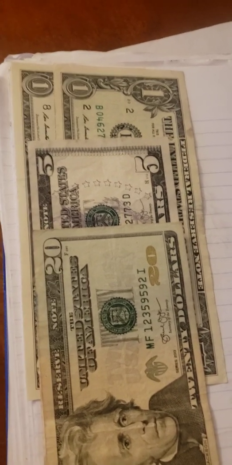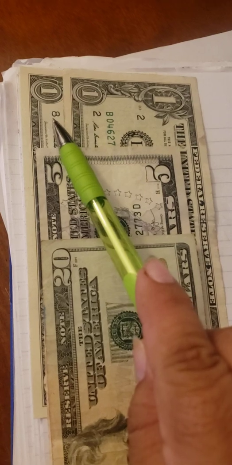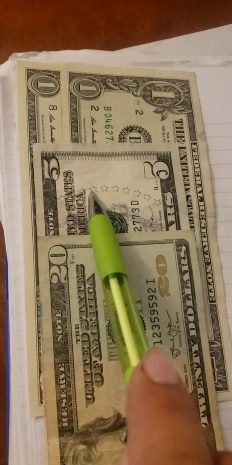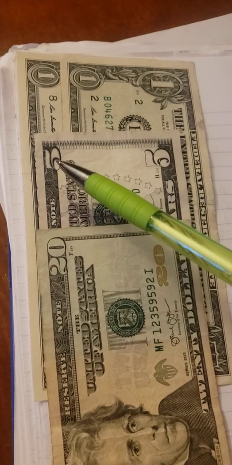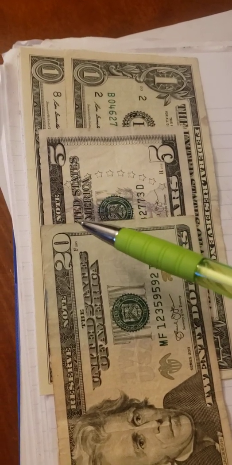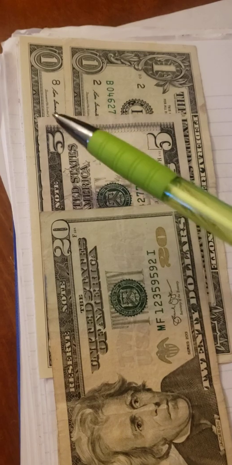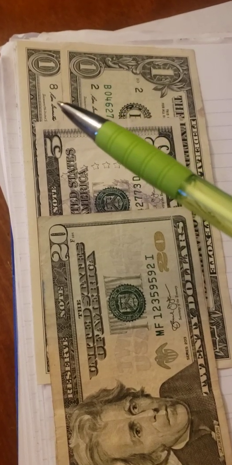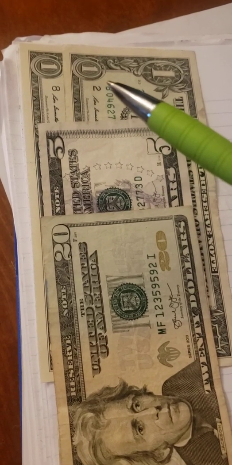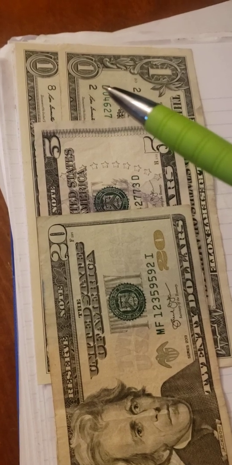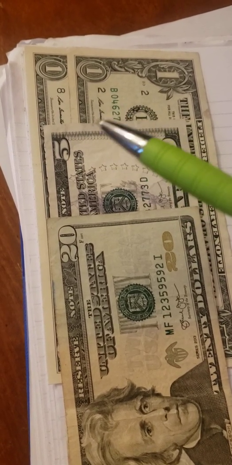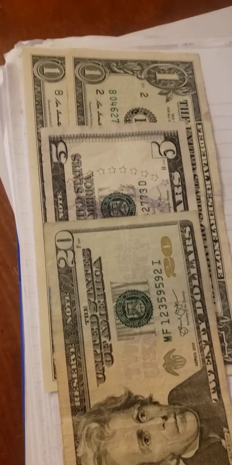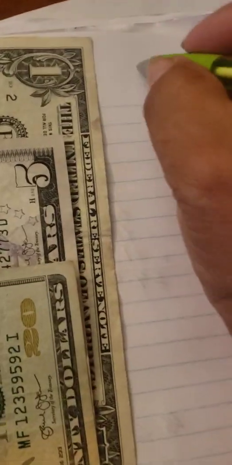Alright, so now I have 4 bills, 1, 2, 3, 4, but you can tell they have different values. That says 5, that has a 20, and there's a 1 and a 1. I have less bills. I wonder if I'm going to have less money than the last one. Let's take a look. So let me write down what I have.